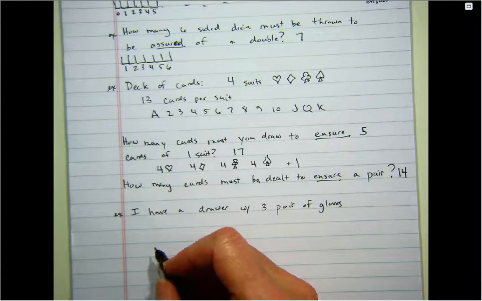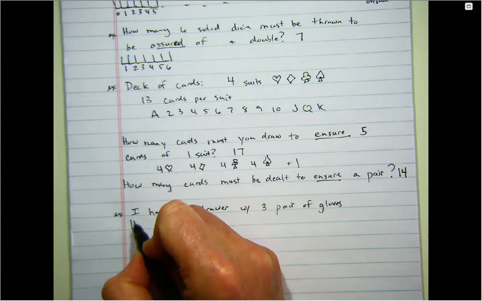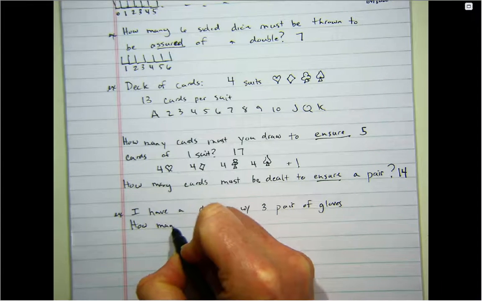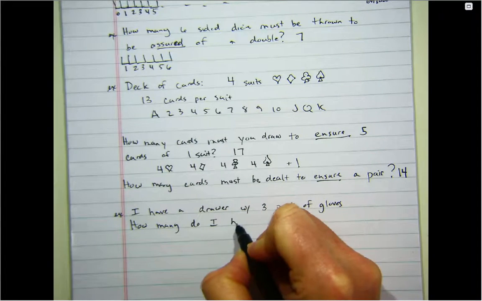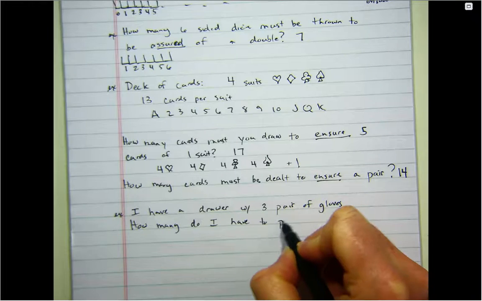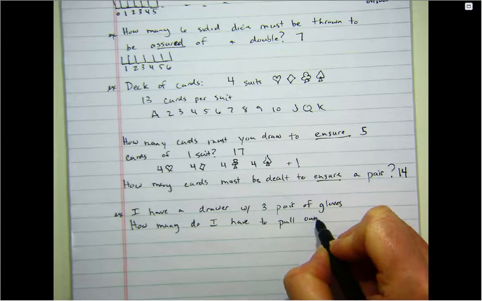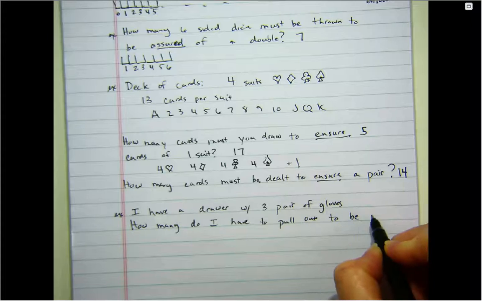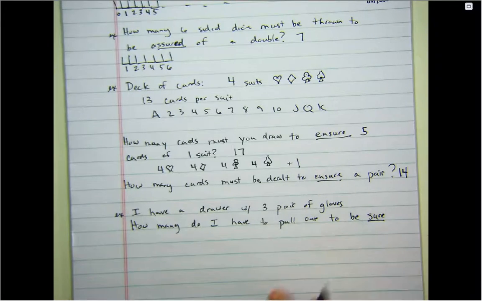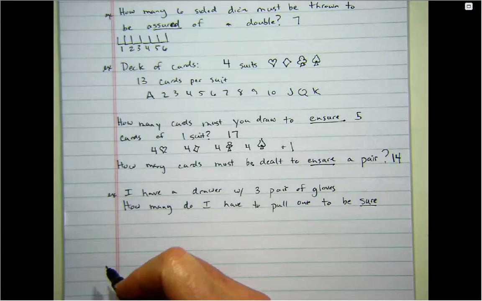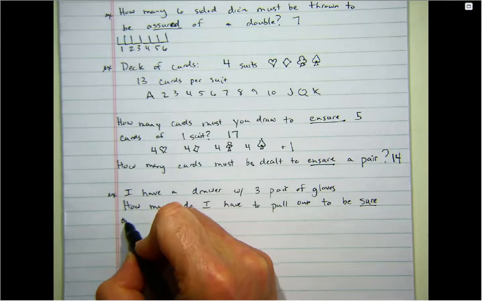And the question is, how many do I have to pull out to be sure? How many do I have to pull out to be sure of getting a right and a left?